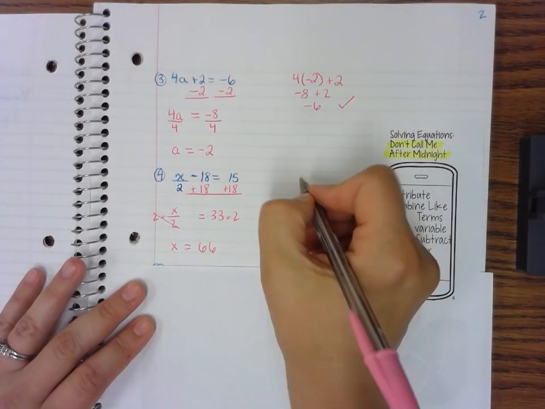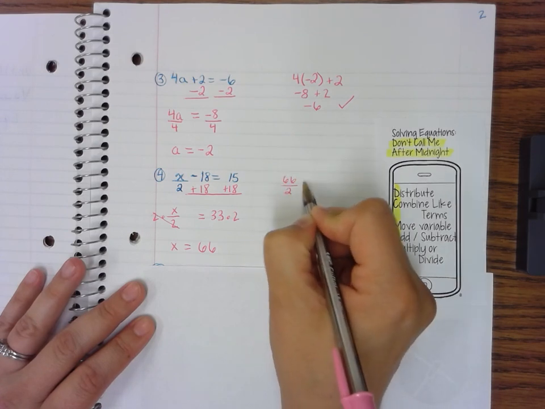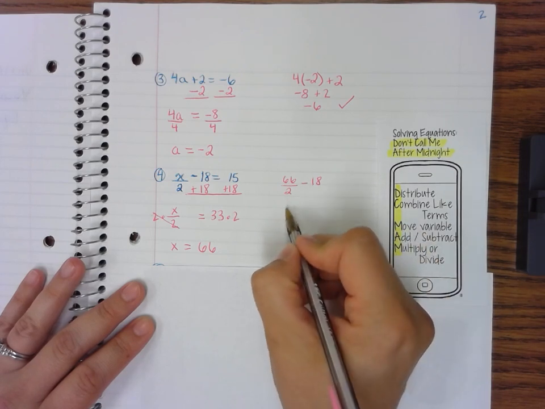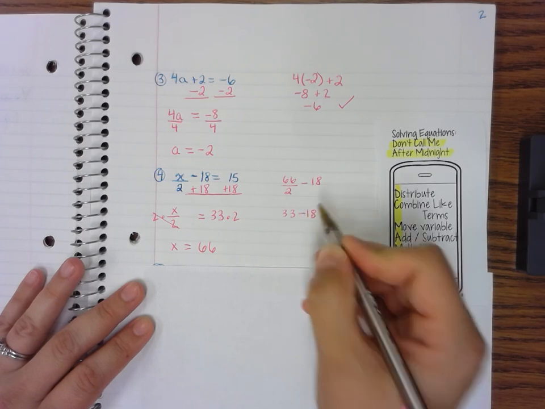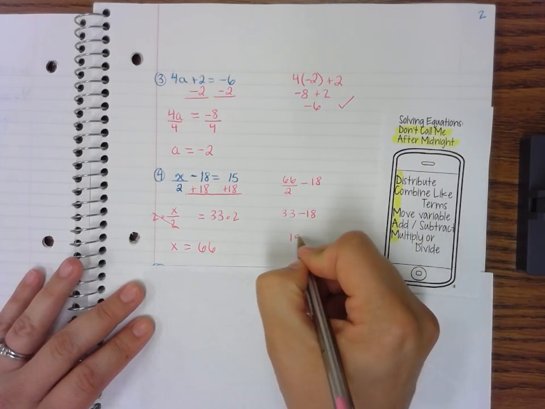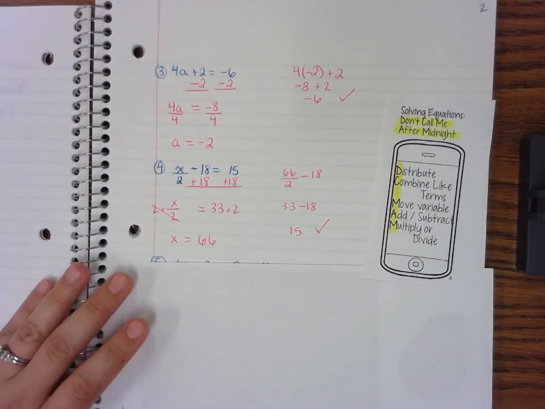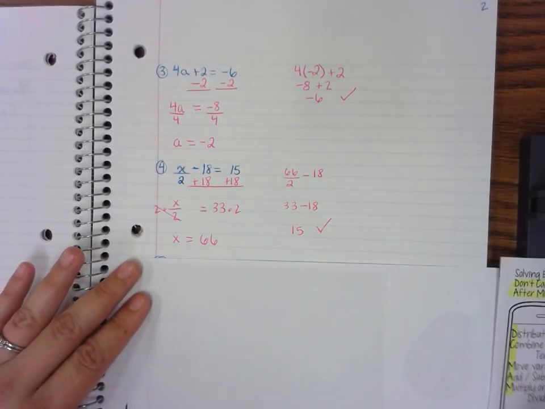I'm going to check my work. 66 divided by 2 minus 18. Well, 66 divided by 2 is 33. And then I'm going to subtract 18 from 33, and in fact I get 15. Again, pause at any time to copy it down.